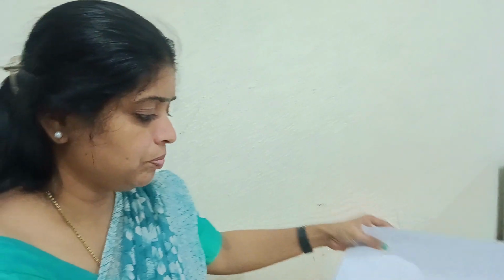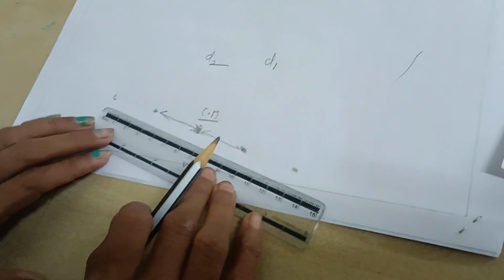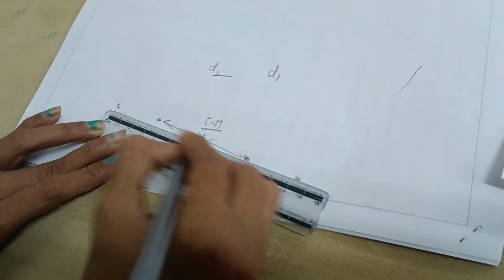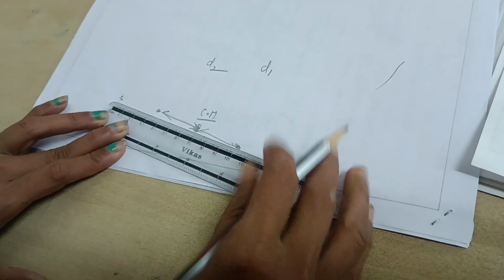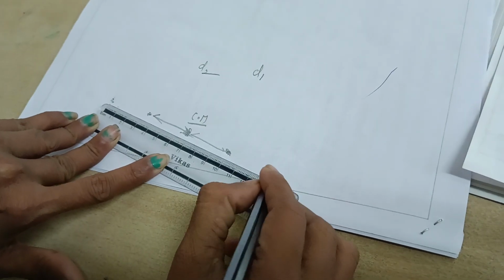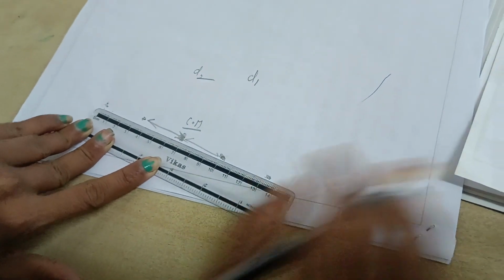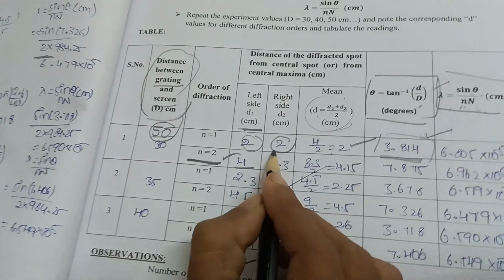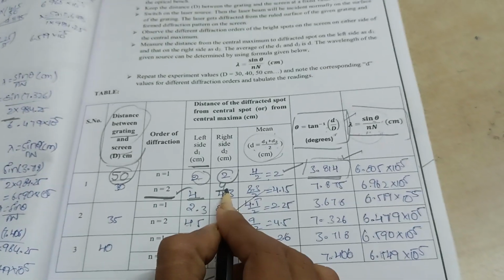Again you can note down the distance from the central maxima to the second point, and note down the values for the left side and right side.